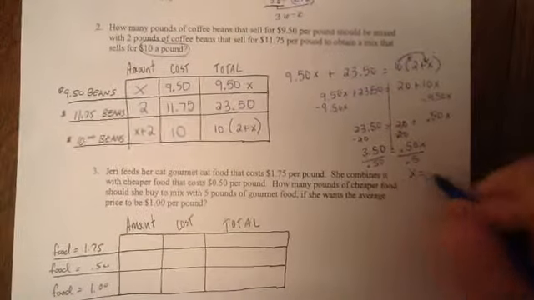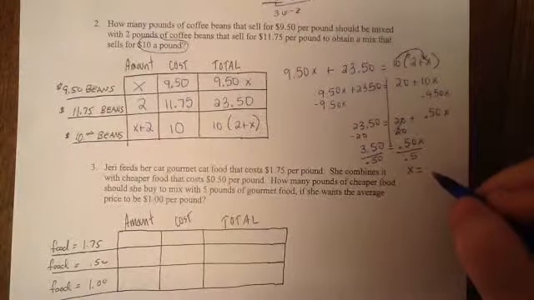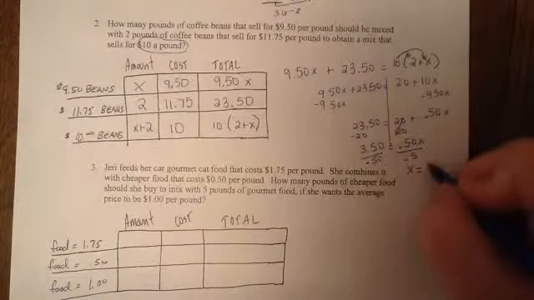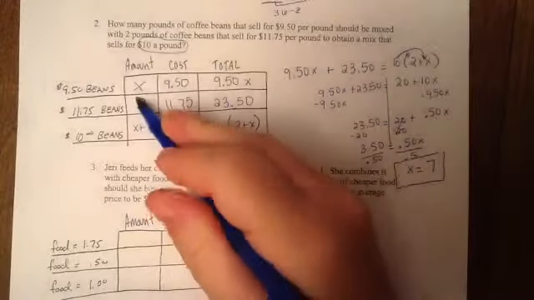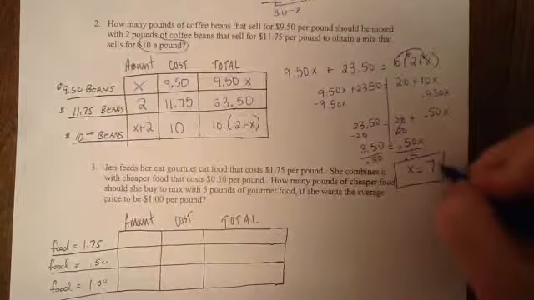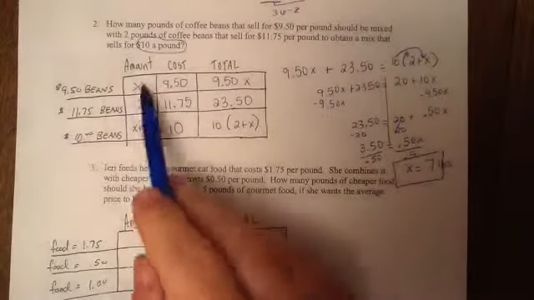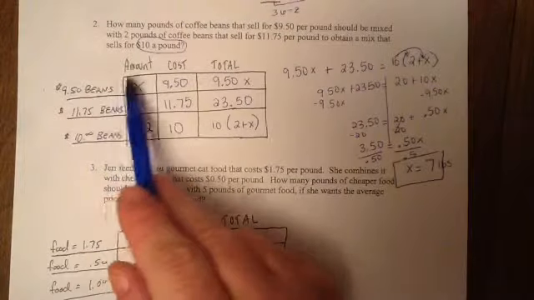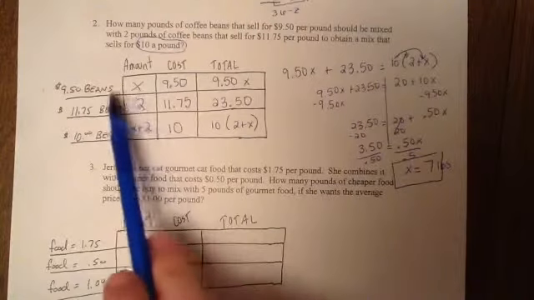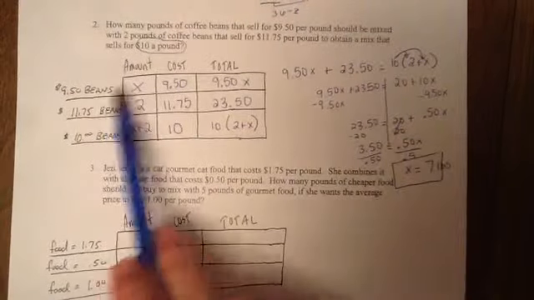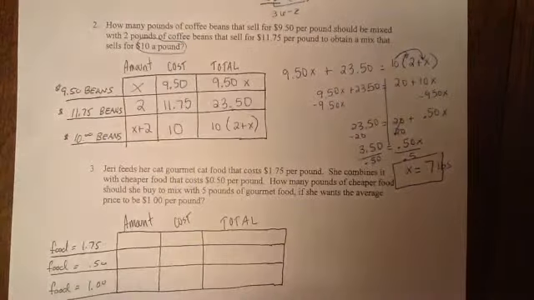X equals 7. You will need 7 pounds of the 950 beans to make this mixture. Okay? You will need 7 pounds of the 950 beans to get our mixture.